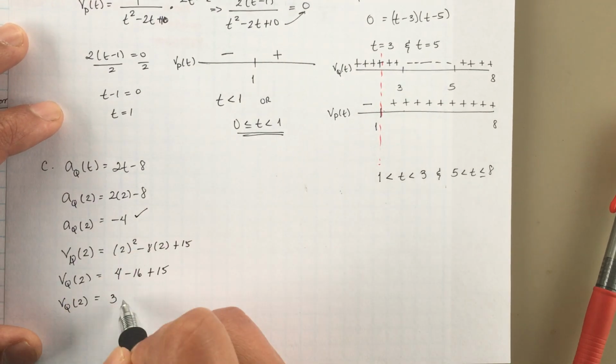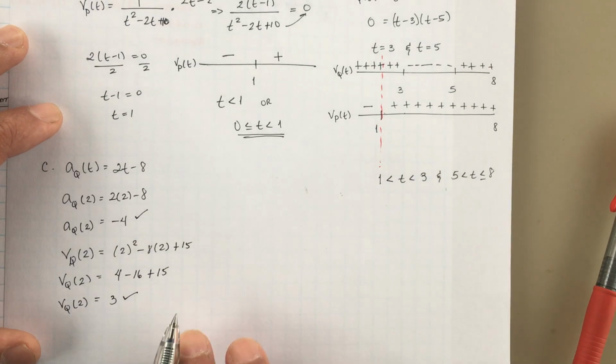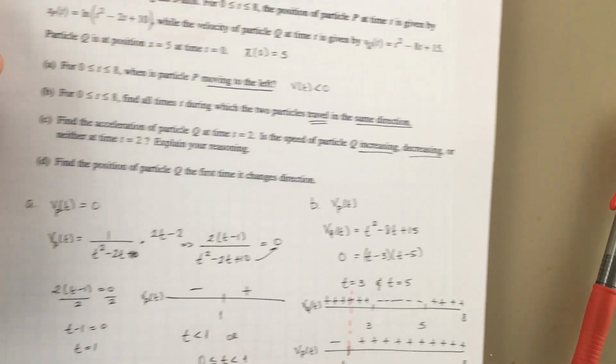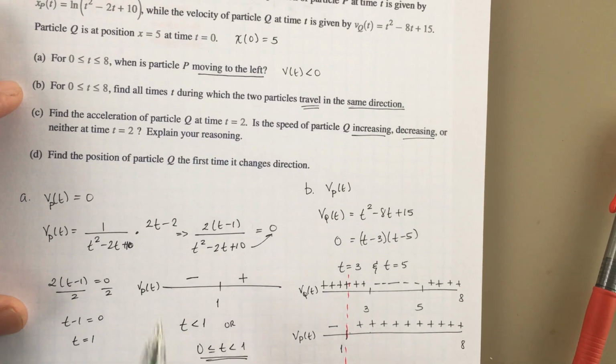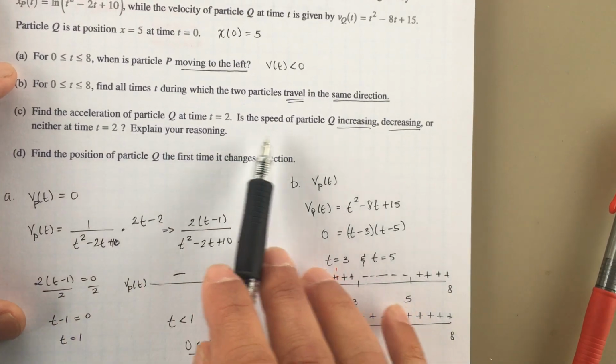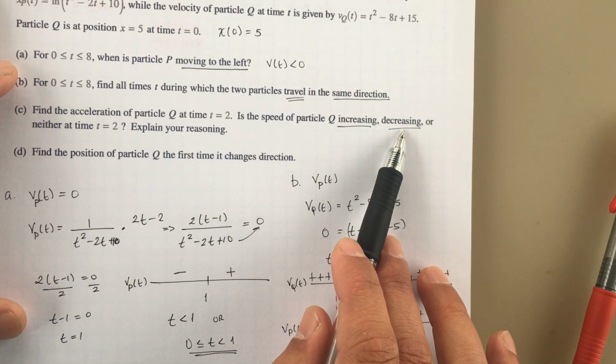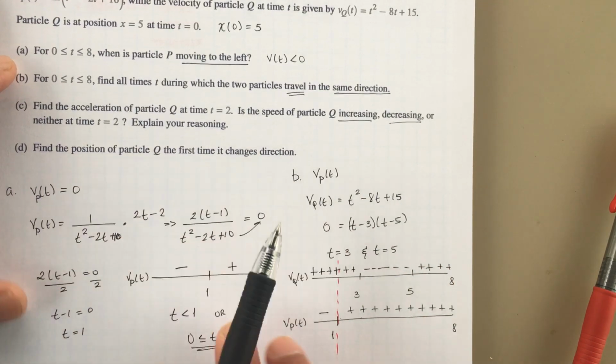That's negative and that's positive. So the signs are what? They're different. So how would you answer this question? Okay, it says the particle q is what? Decreasing at t equals 2.